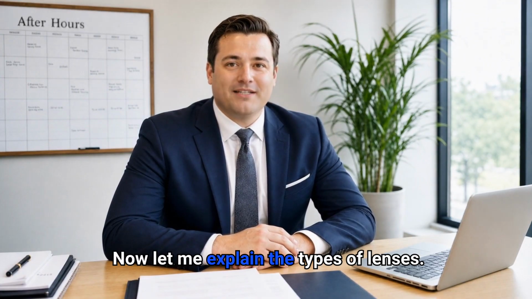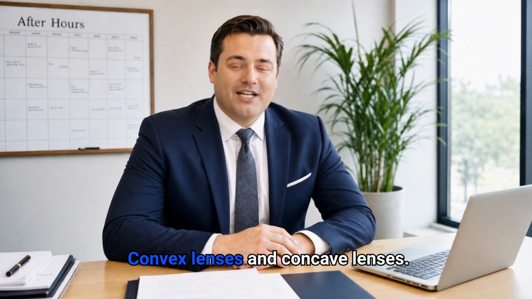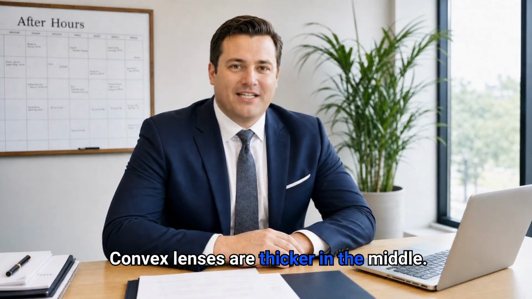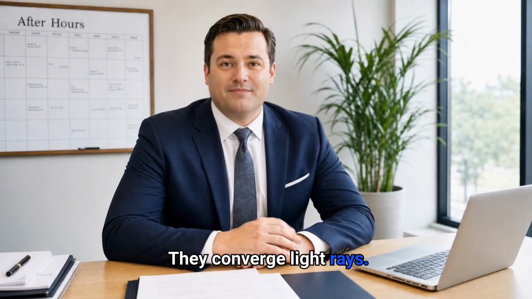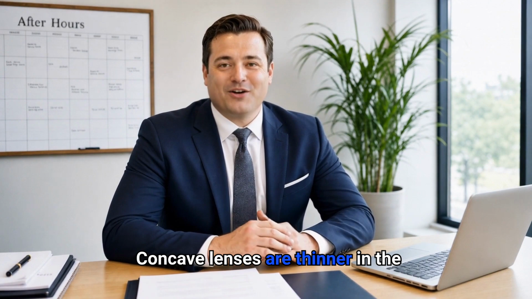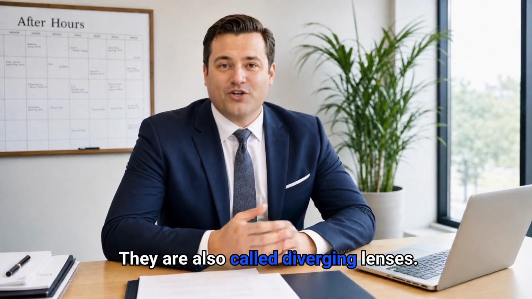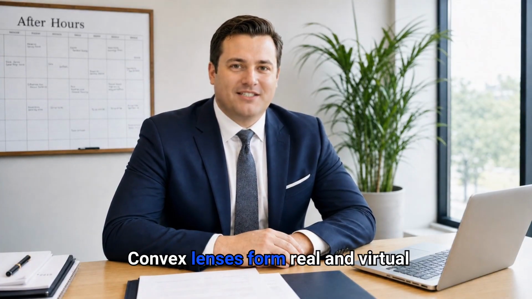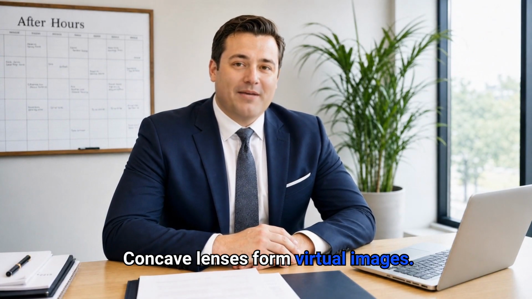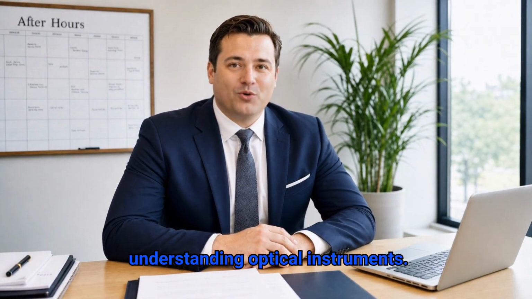Now let me explain the types of lenses. There are two types of lenses: convex lenses and concave lenses. Convex lenses are thicker in the middle. They converge light rays. They are also called converging lenses. Concave lenses are thinner in the middle. They diverge light rays. They are also called diverging lenses. Convex lenses form real and virtual images. Concave lenses form virtual images. Understanding lenses is essential for understanding optical instruments.